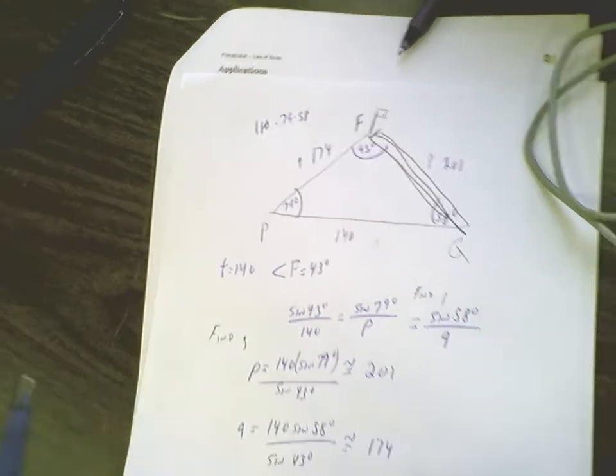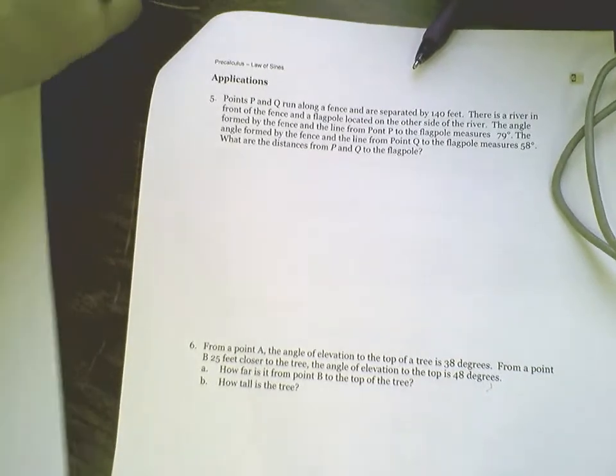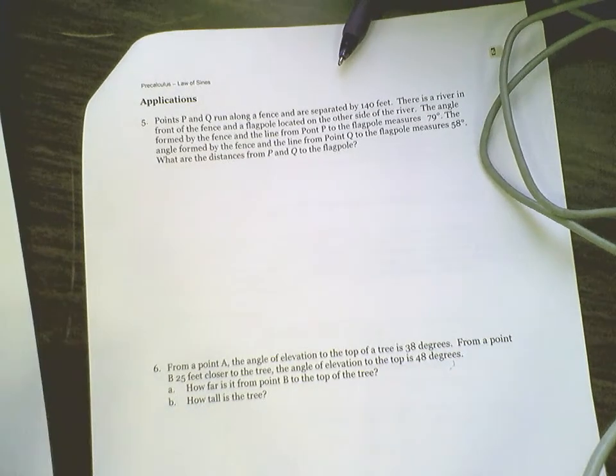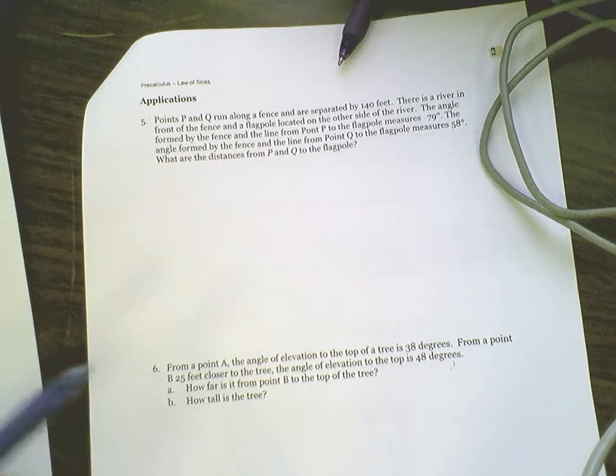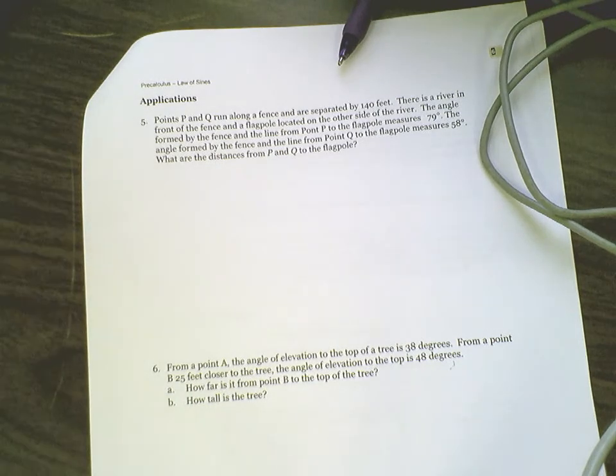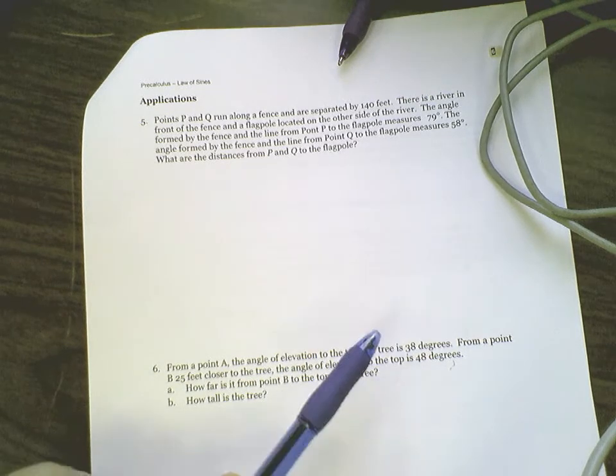Let's talk about our second problem. And this mirrors some things that you've seen in the textbook with some homework problems that we've had before, just using SOHCAHTOA. It also was a problem that you saw maybe on one of the bonus questions for the test, but we're going to walk through it and let the law of sines help us now. From a point A, the angle of elevation to the top of a tree is 38 degrees.